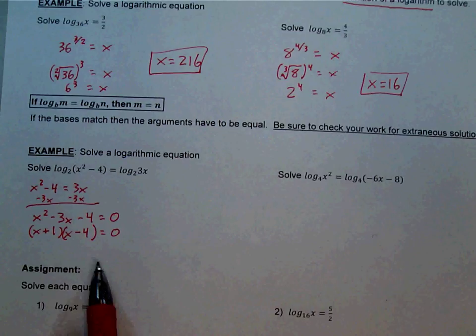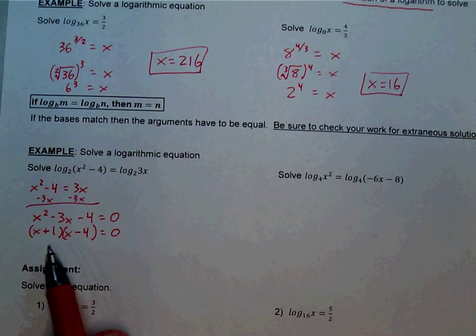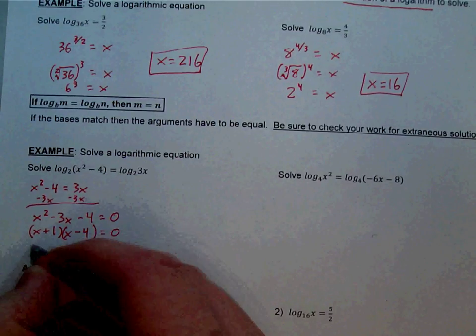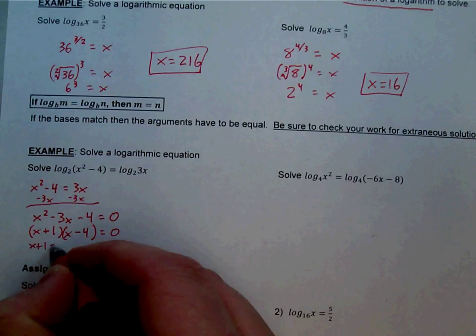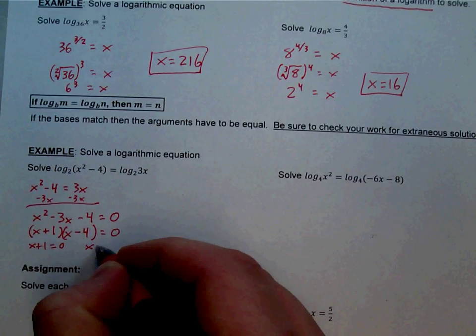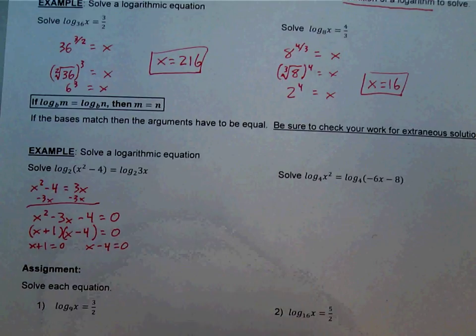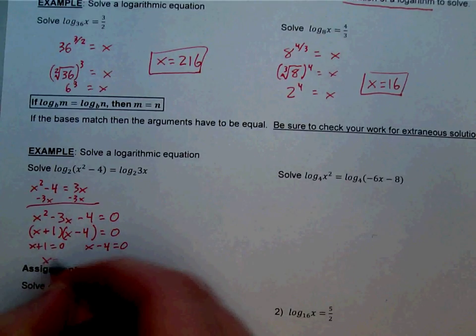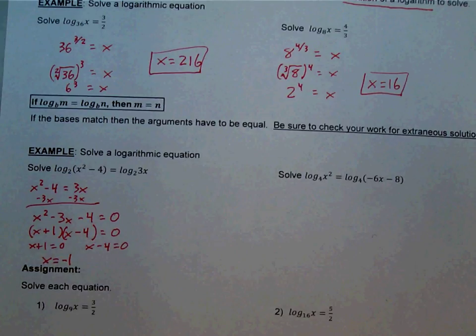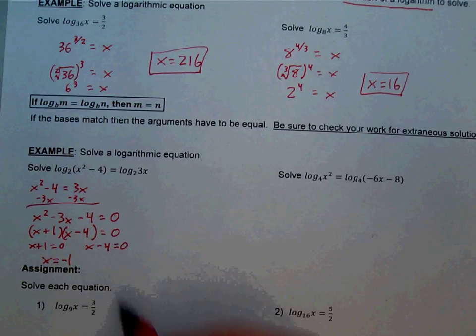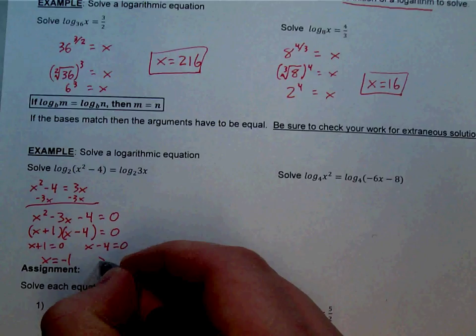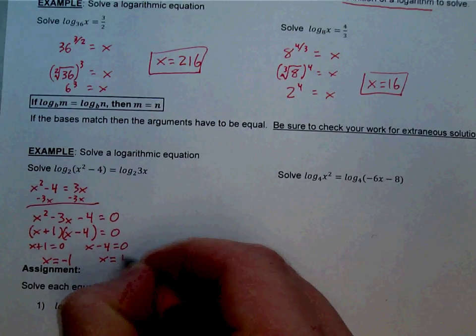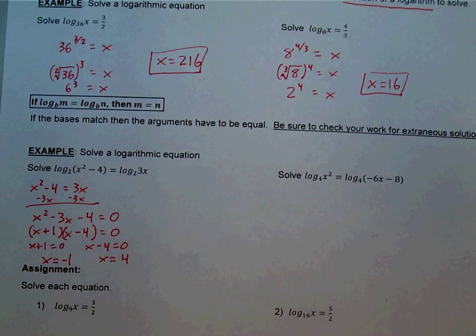And then as soon as it's factored, you're going to take each factor and set it equal to 0. So take x plus 1, set it equal to 0. Take x minus 4, set it equal to 0. Solve both of those. If x plus 1 equals 0, I would subtract 1, and I see that x is negative 1. If x minus 4 equals 0, I would add 4, and I get that x is positive 4.